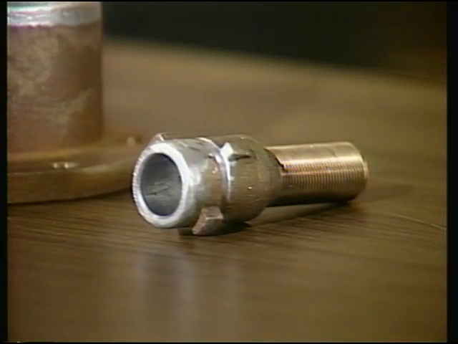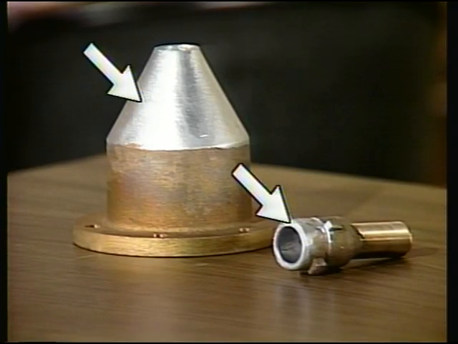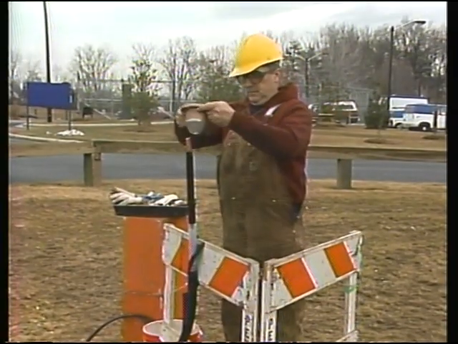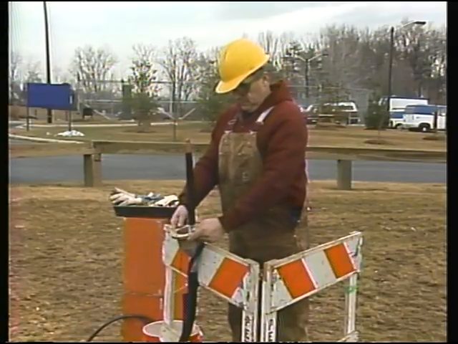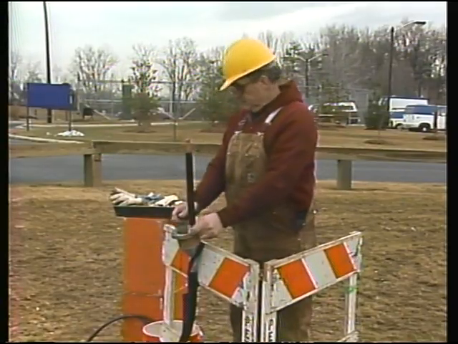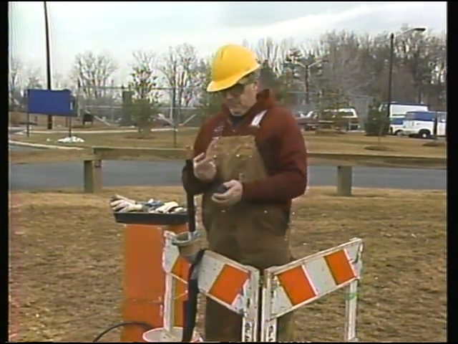The connector for this termination is not a compression type, as we've seen before. It's designed to be soldered to the conductor to make a solid electrical connection. The workman first coats both the connector and the terminator wiping sleeve with solder. This process is called tinning. Now, before the connector can be installed, a couple of additional things need to be done. First, the workman places the wiping sleeve over the cable end. Then he applies flux to the conductor.